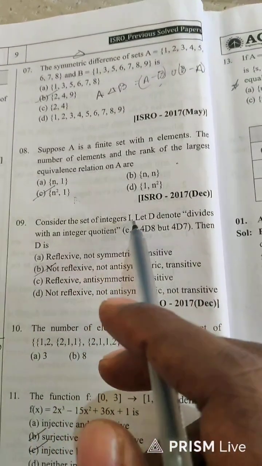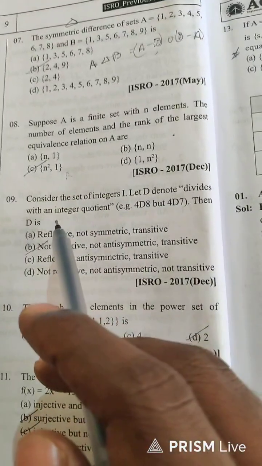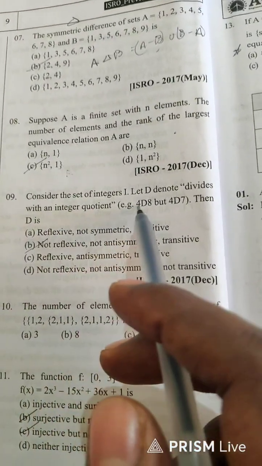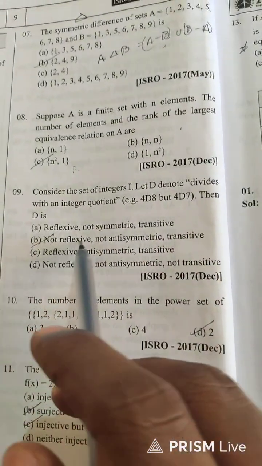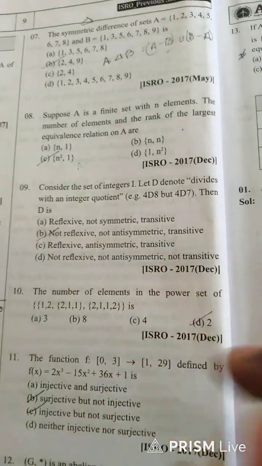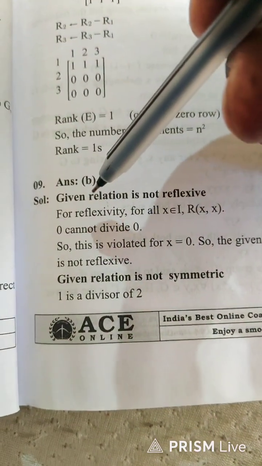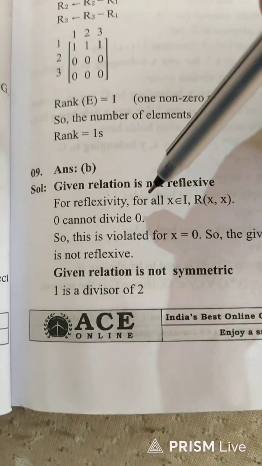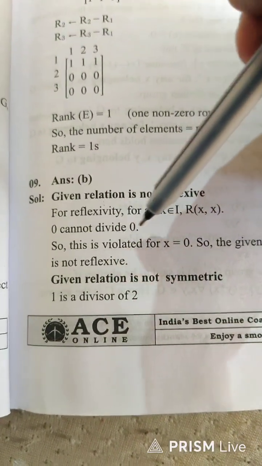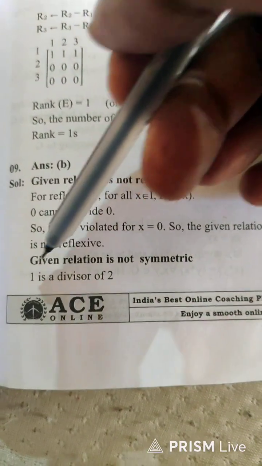Consider the infinite set of integers I. Let d denote divides with an integer quotient, for example 4 divides 8. Then d is not reflexive, not antisymmetric, but transitive. The given relation is not reflexive. For reflexivity, for all x belongs to I, (x, x) must hold, but 0 cannot divide 0, so this is violated for x equal to 0. So the given relation is not reflexive.